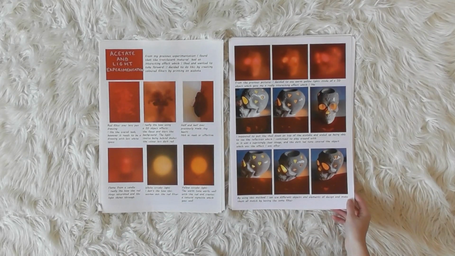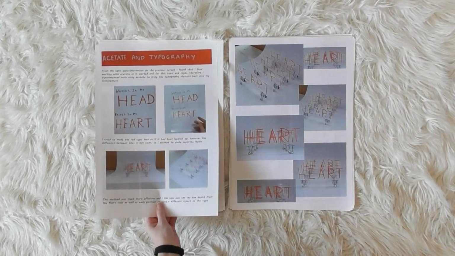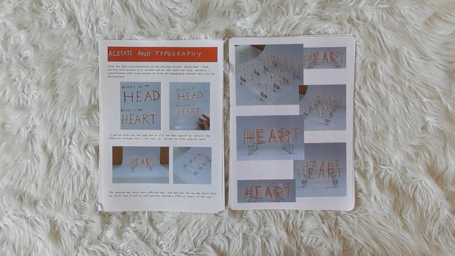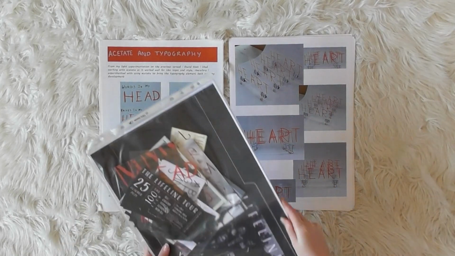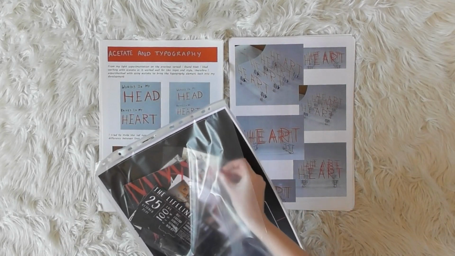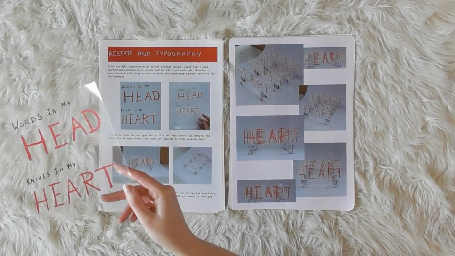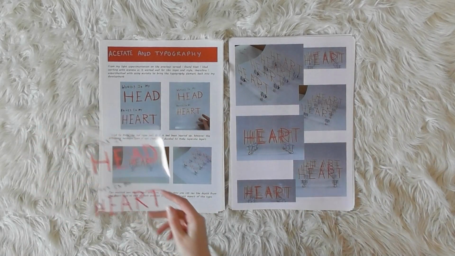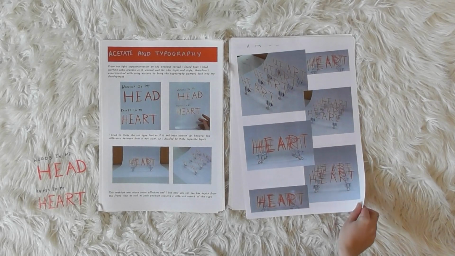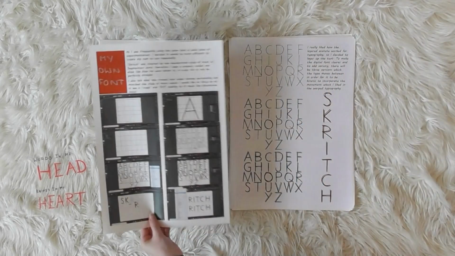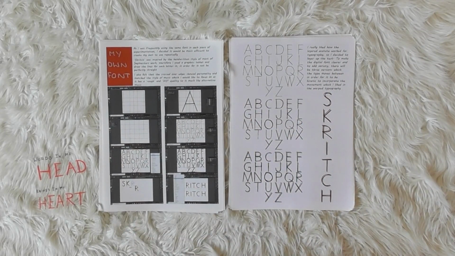So this is experimenting with light, and that led me on to mixing the acetate photography with typography. You can see how they're all layered up on the second page and the way that looks from the front. And I promise I'm getting somewhere with this because that actually led me on to the font that I developed.